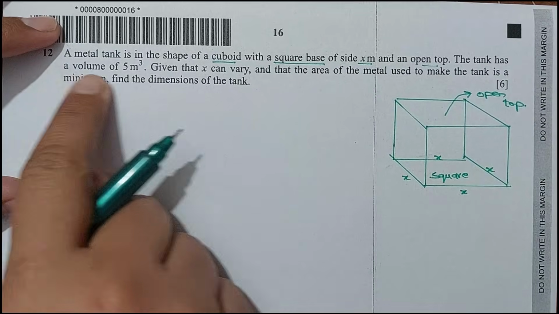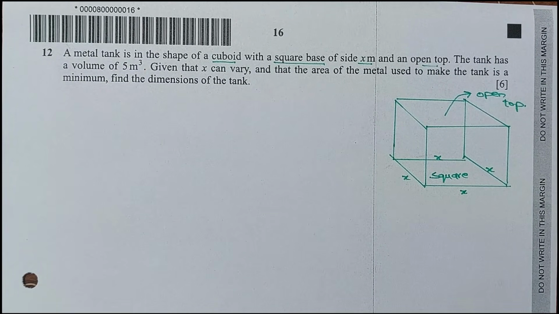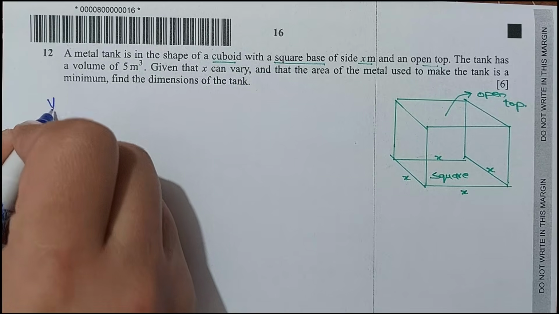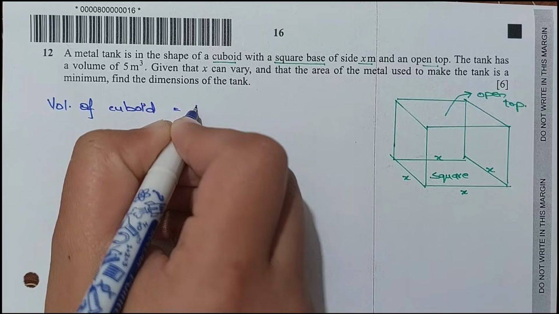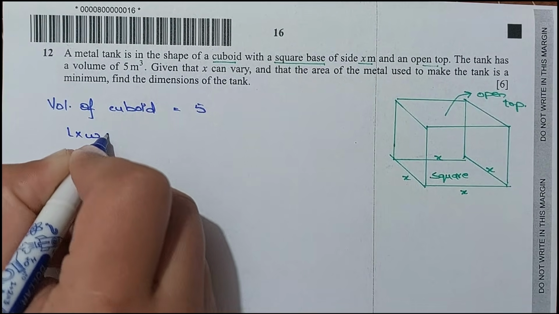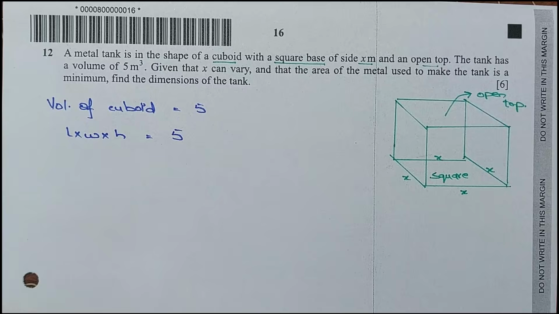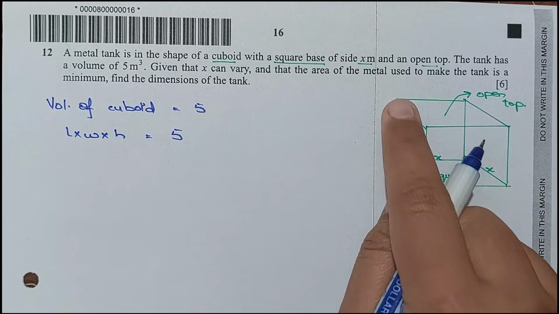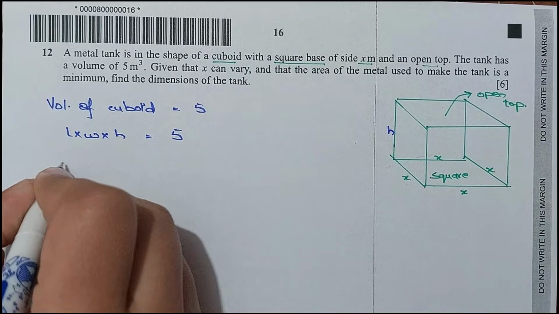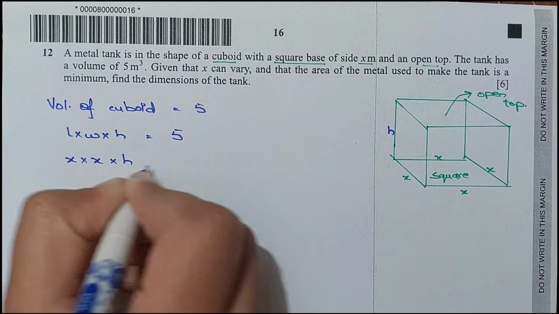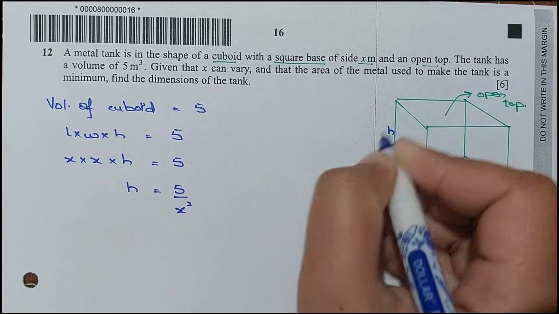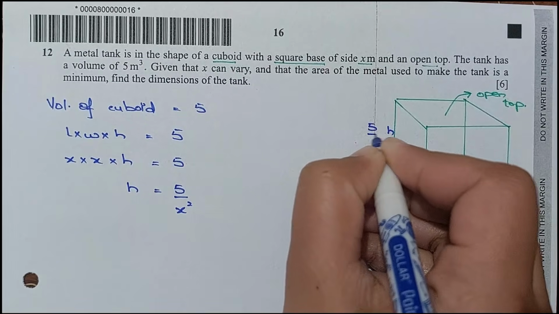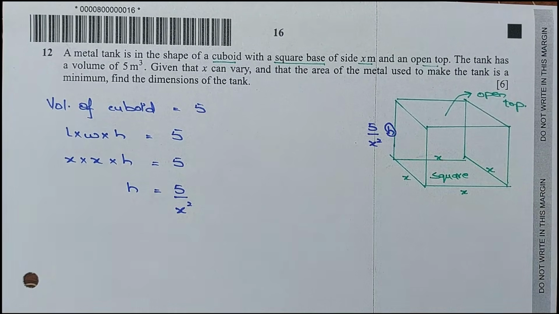Right. The tank has a volume of 5 meter cube. Okay. So we have given the volume of cuboid. This is equal to 5. The formula for volume of cuboid is length, width, and height. This is equal to 5. Right. Okay. So the length, width, and this would be the height. x times x times h is 5. We have to solve for the height, which is 5 over x square. This height is 5 over x square for the height, right?